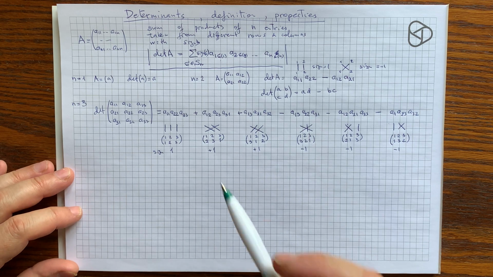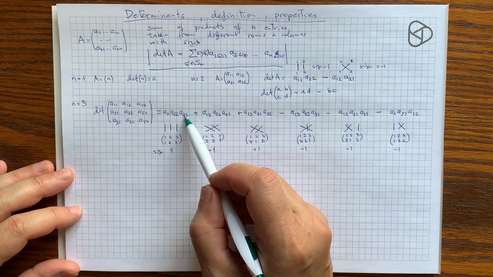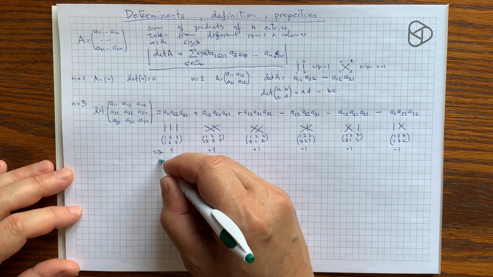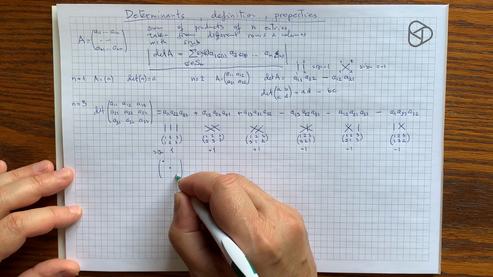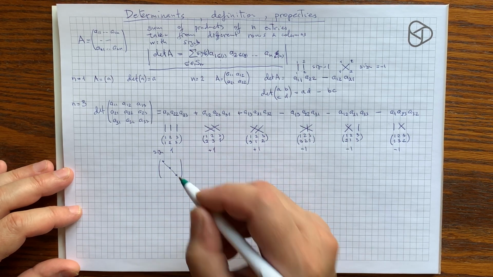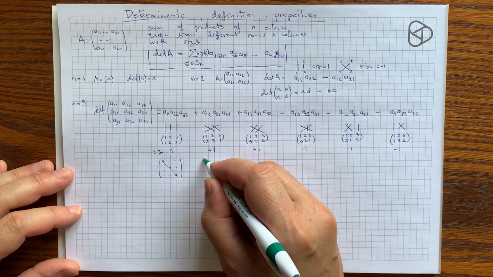Let me also draw the positions of the factors in the product where they sit. So here they're all taken from the diagonal. That is the product we're looking at first.